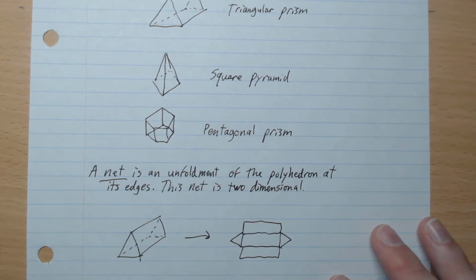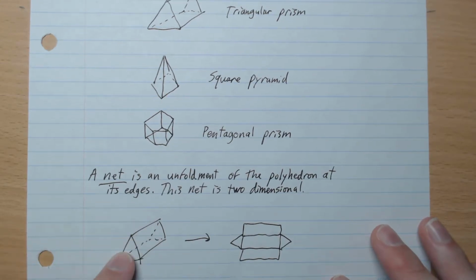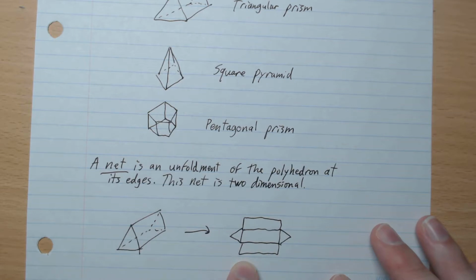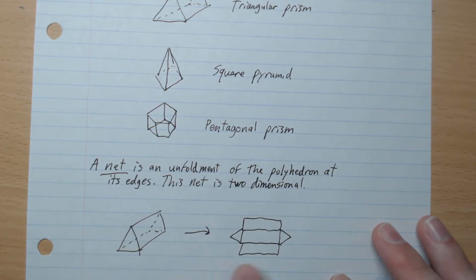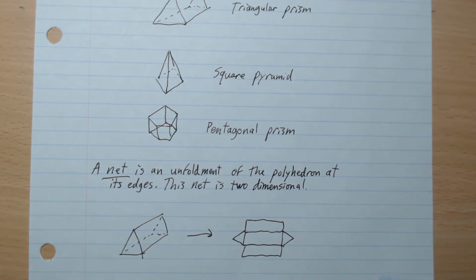Nets can be useful if you're finding the surface area of a polyhedron. If it's written out as a net, it's easier to see which areas you're calculating. So this is one example of how you can use a net in your mathematic journey.